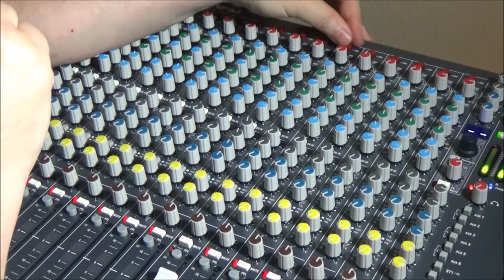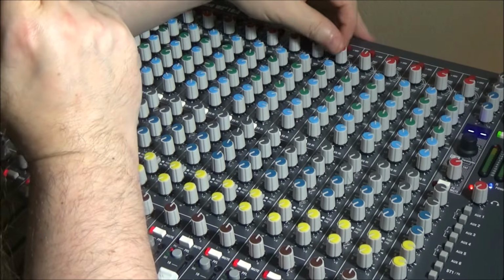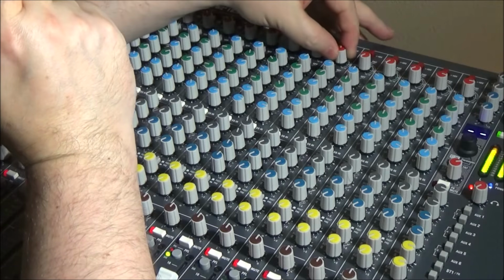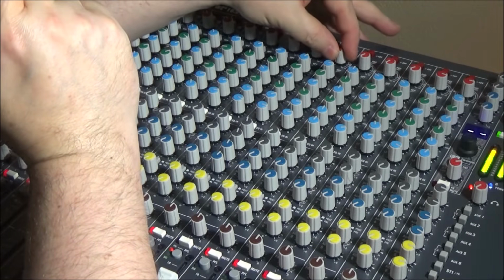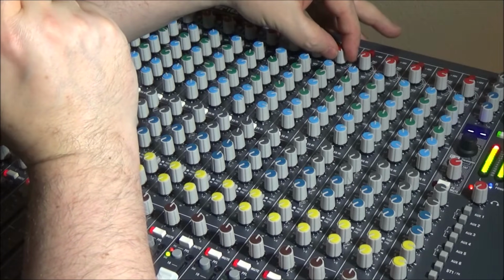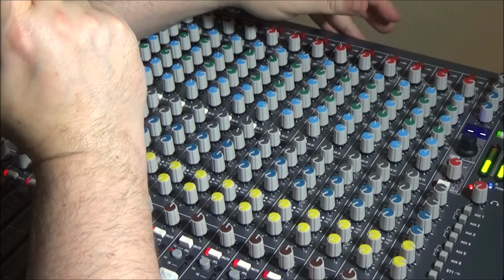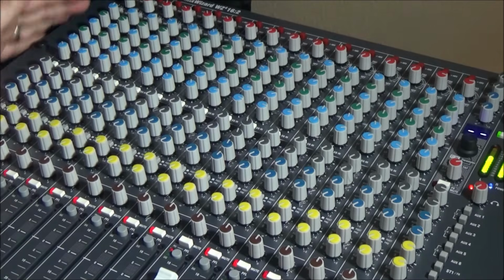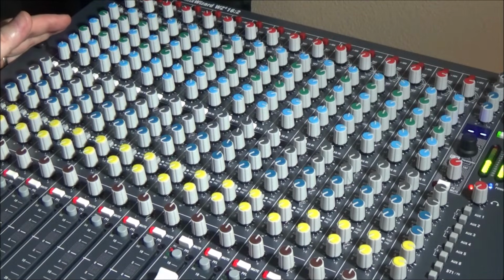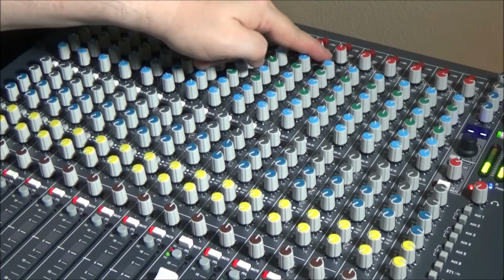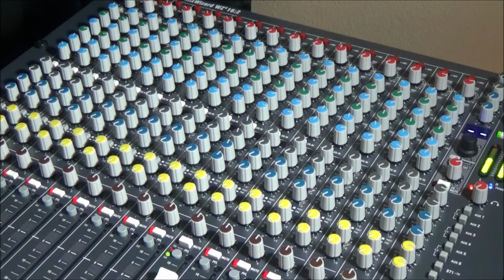I'm going to bring that gain up. I'm going to show you the peak. There's peak. That's as hard as I'll sing. Okay, see, it's almost halfway up now, where before it was on 0. Okay, so we're looking good now.